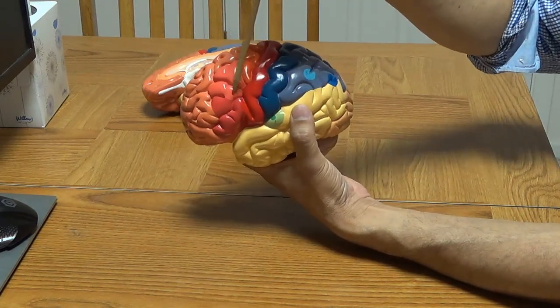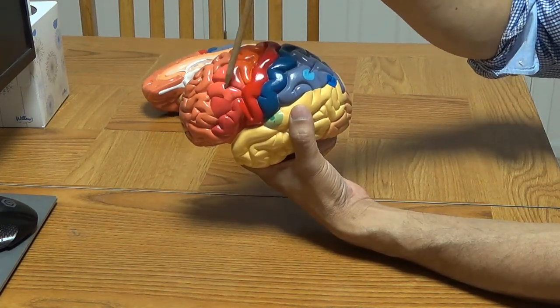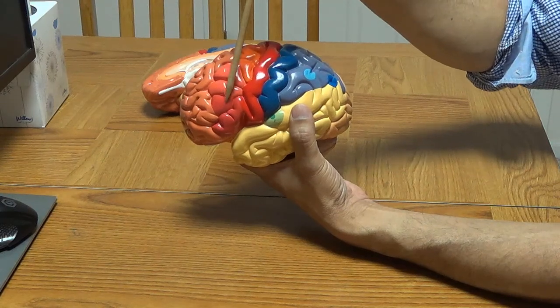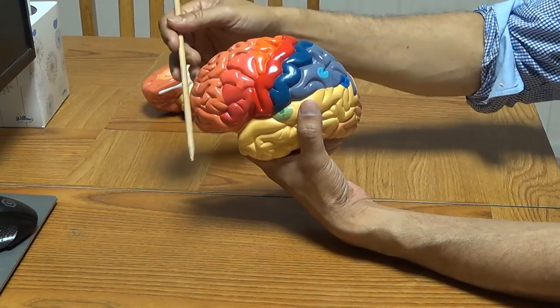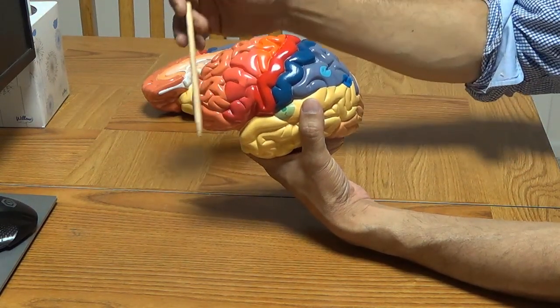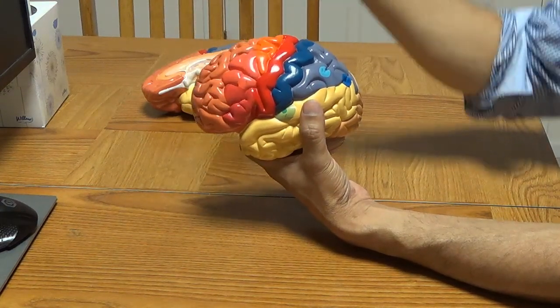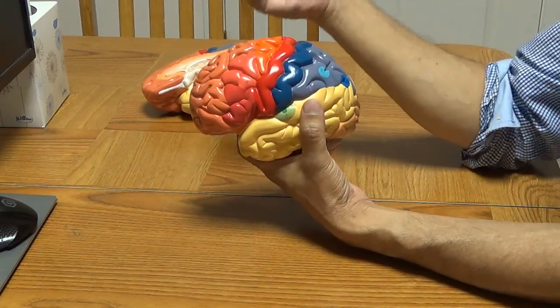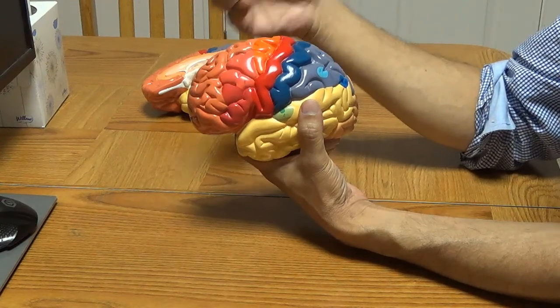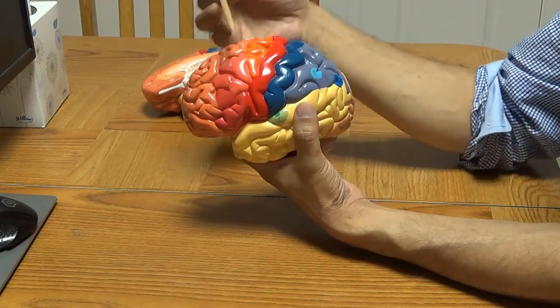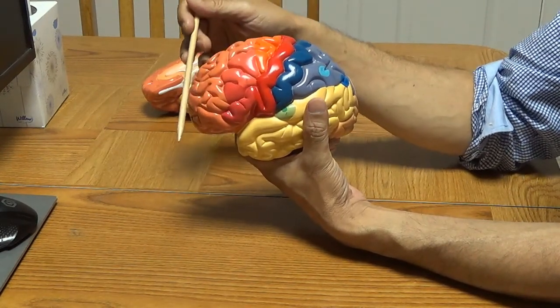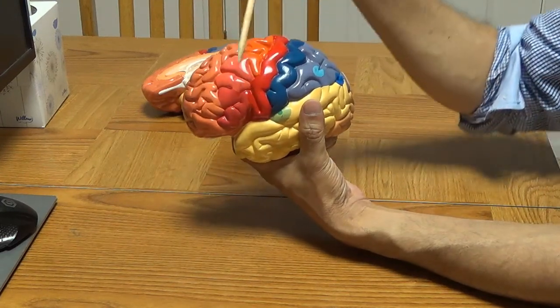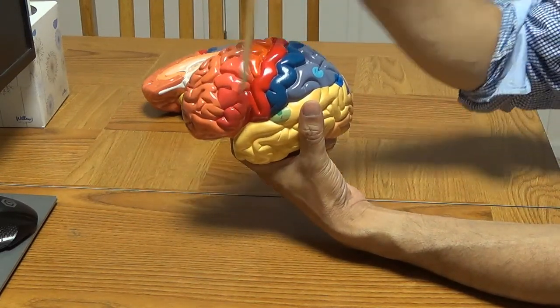Broca's area is responsible for the production of speech. Okay, and as a whole, the frontal lobe is responsible for the higher order brain functions like intelligence, judgment, analysis, problem solving, and creativity. Those functions are processed in the frontal lobe.